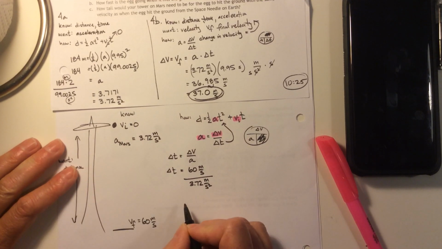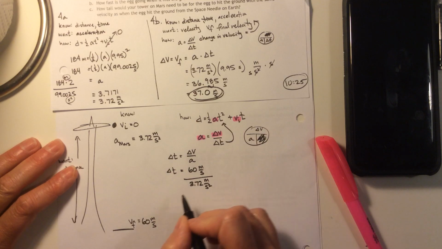Oh my gosh, those units are really freaking me out. I know, just wait till next week.